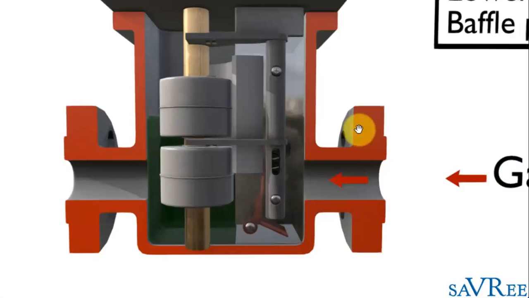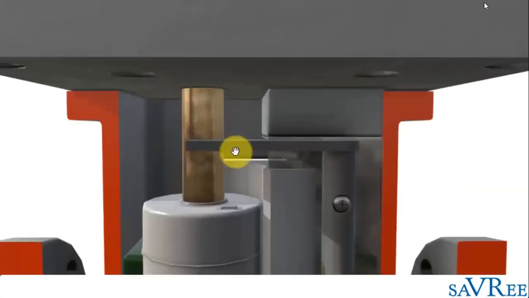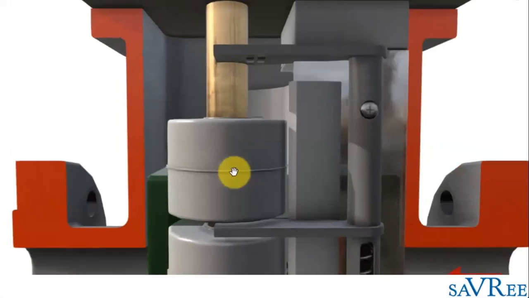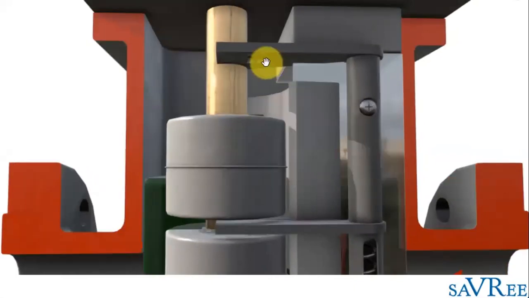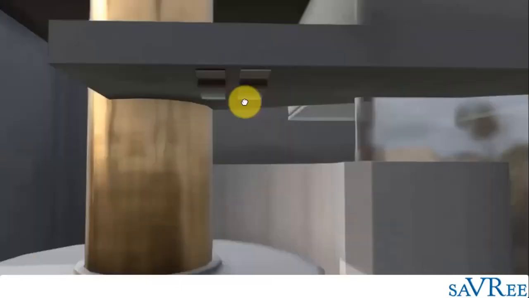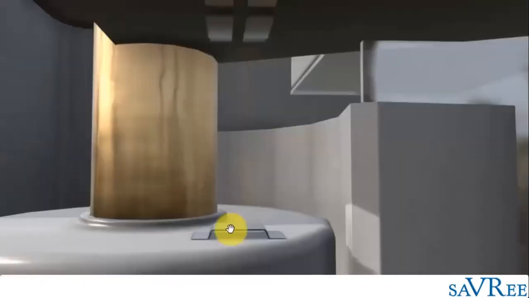And as the gas has kept trickling in, it's built up within the chamber until it's moved down, down, down, down. It's displaced the liquid. And as the liquid's been displaced, the float has dropped down because the float is buoyant. So the float has dropped down, and that has then set off an alarm. We can see here the two contacts at the top and contacts at the bottom.